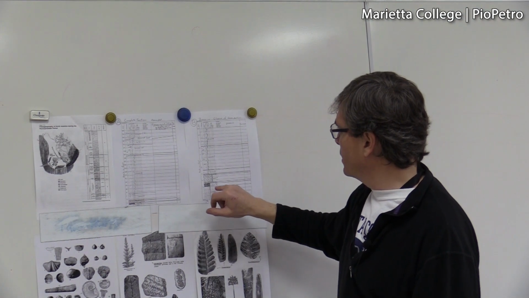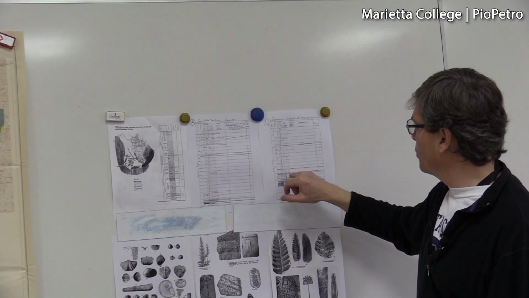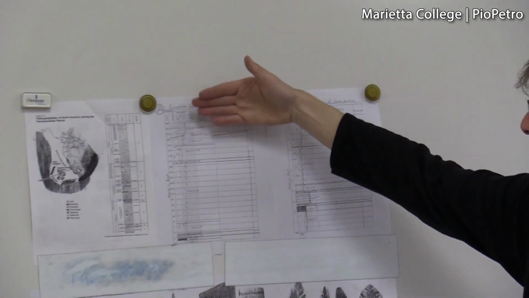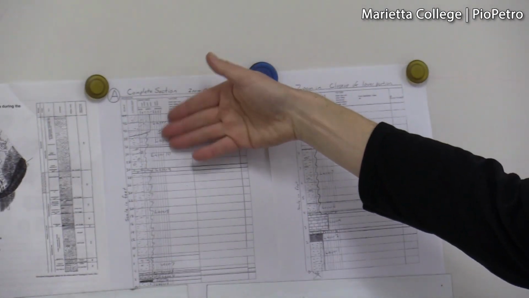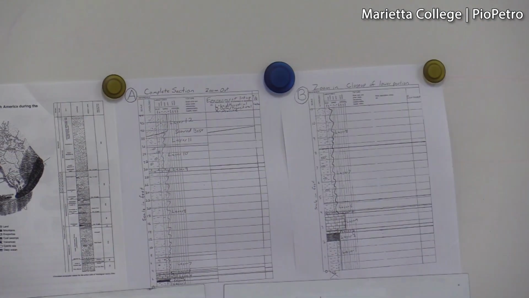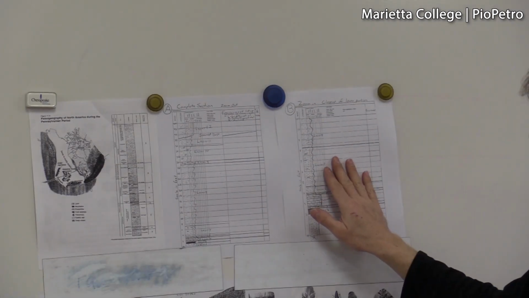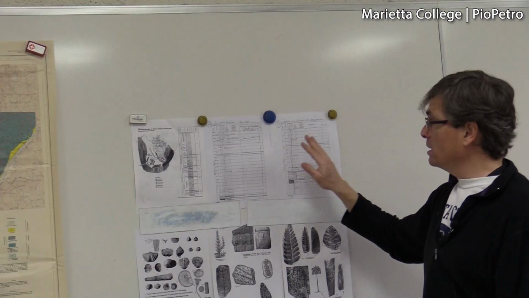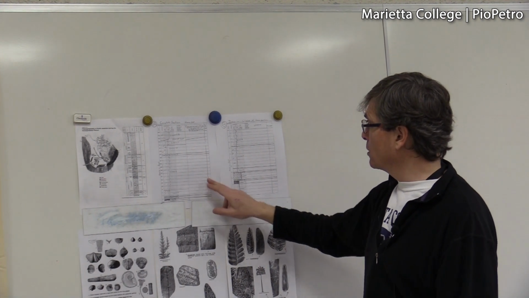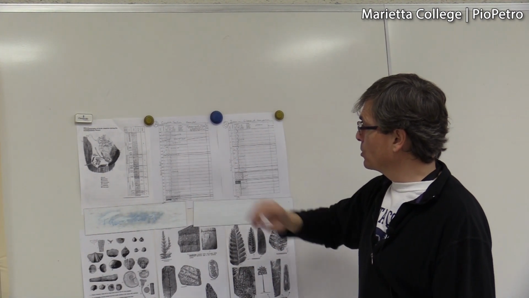Now we've numbered the layers 1, 2, 3, 4, 5, 6, 7, and 8. And then you can see on the larger, more complete section, we go all the way up to number 12, which is sort of at the top of the outcrop. So we're going to go and describe those. Don't write anything in these sections until we tell you to just yet. And we're going to explain to you why those interpretations are going to be the interpretations that you're going to place in those areas.